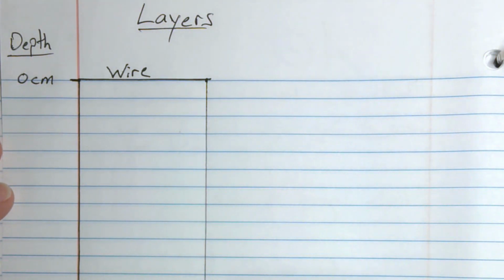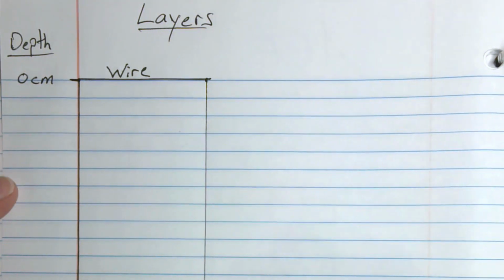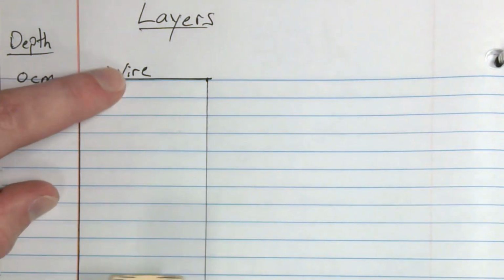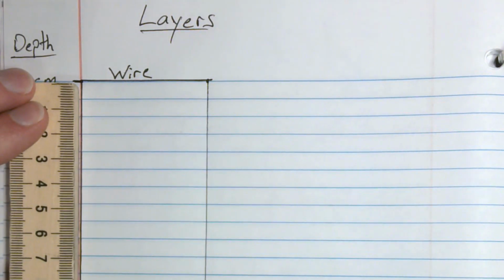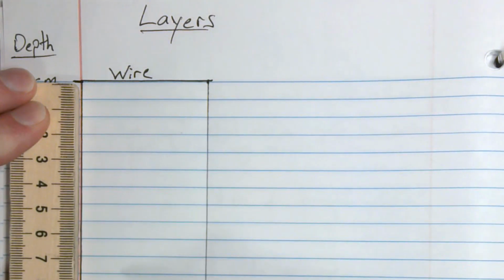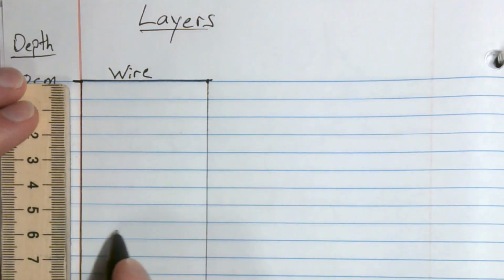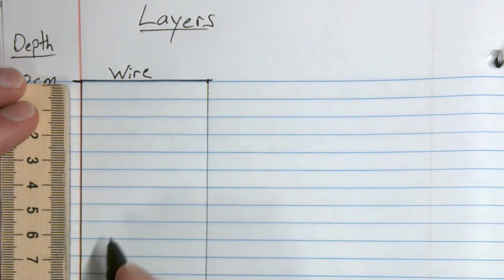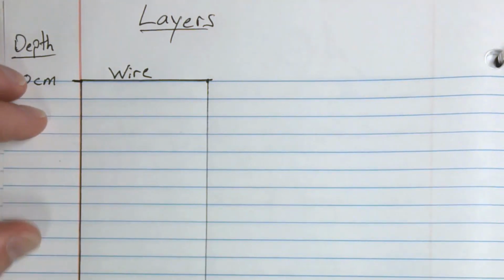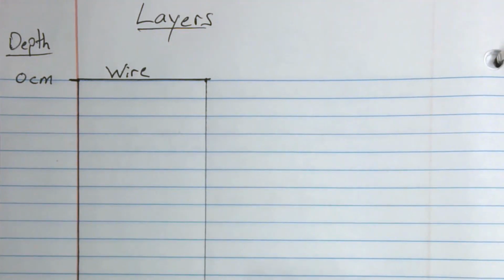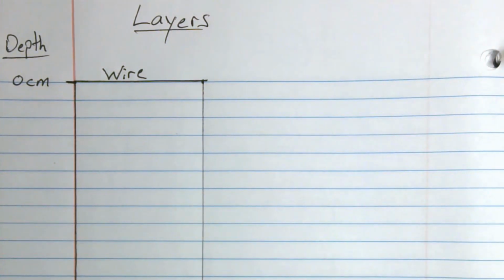That's our start. And then as we go down, we would measure from this wire to wherever we're starting, and we would put a mark on this side, and then we would draw our layer. And then we would label that as layer A or B or C as you move down.